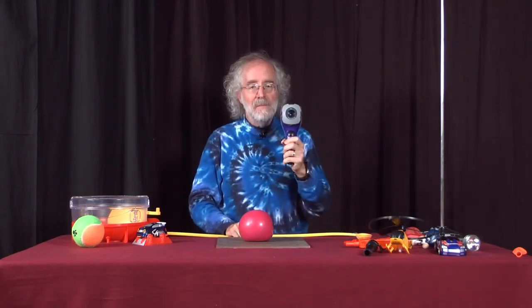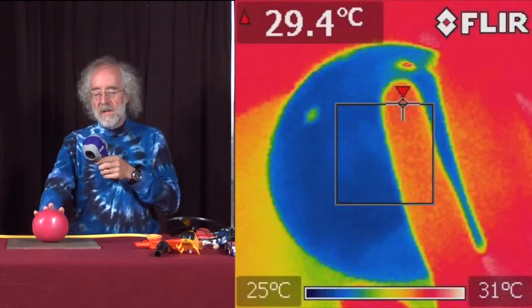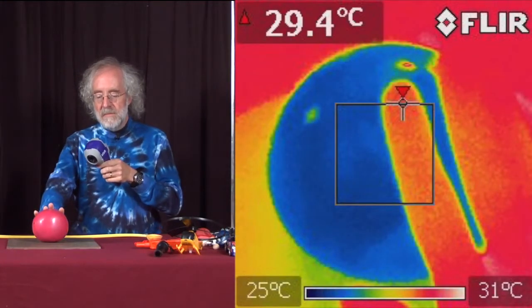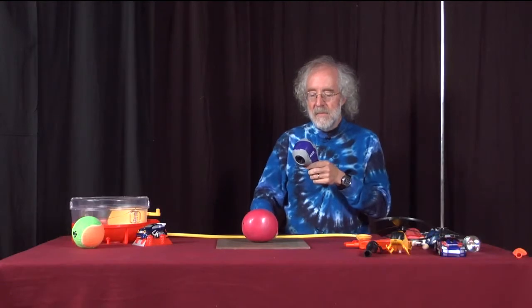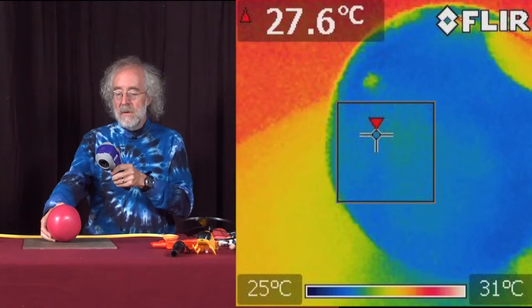But we know it's not lost. It can't go anywhere. Energy can't be created or destroyed. The only possibility is that it's transformed into another form of energy. And what form? We can tell by using the thermal camera. So if we look at the ball with the thermal camera, the ball is cool and my hand is warm. And if I look at the bottom of the ball, it is cool.